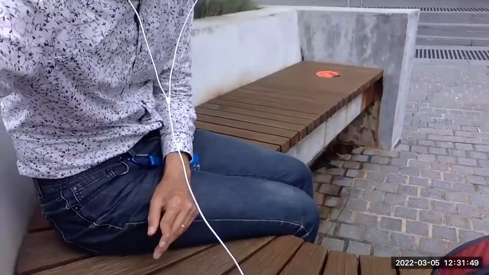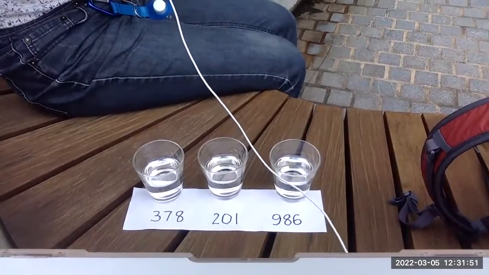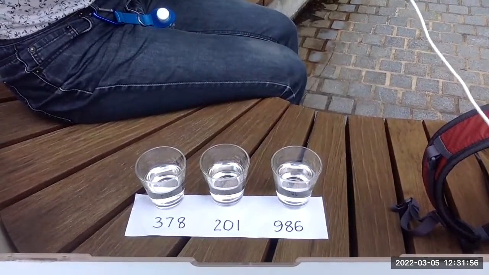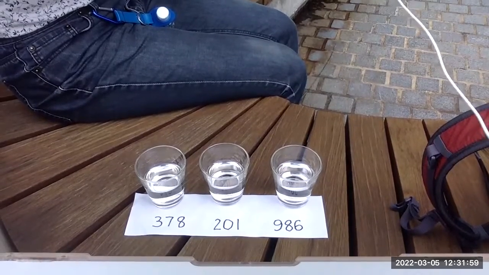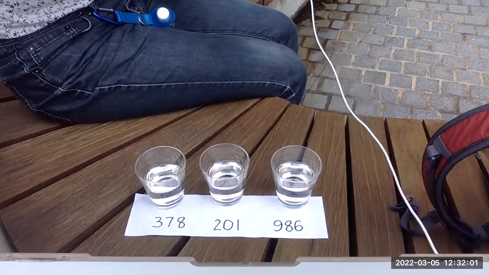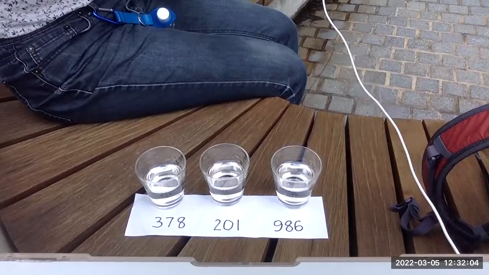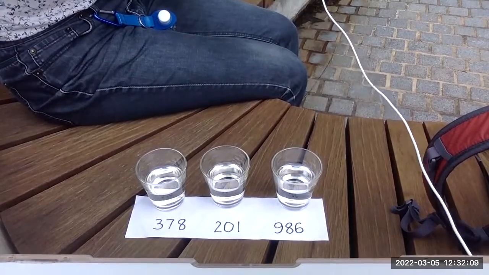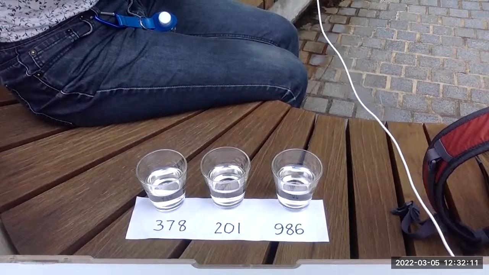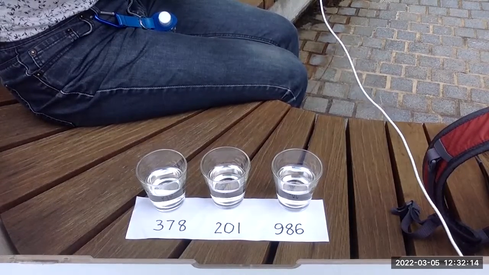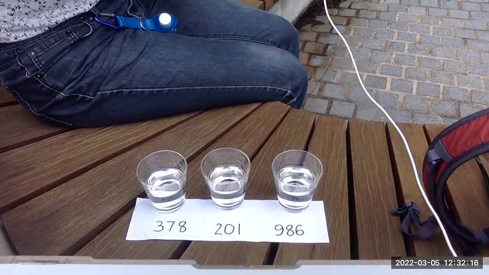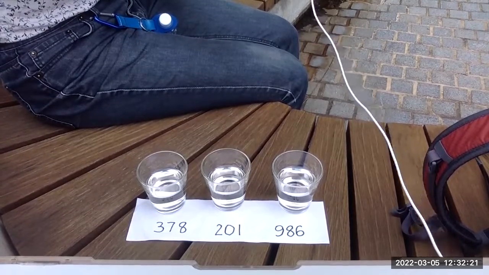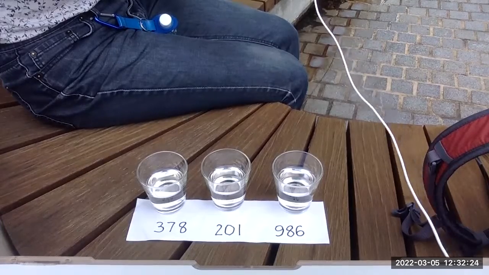I've got an example down here of three samples, which are randomly numbered, and that's the way it would normally go. So we've got 378, 201 and 986. To the person doing the sensory analysis test, each one of these looks the same, or tastes the same, or is the same in whichever sensory attribute is being tested.